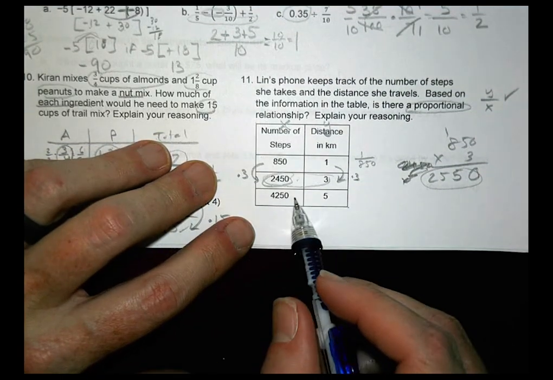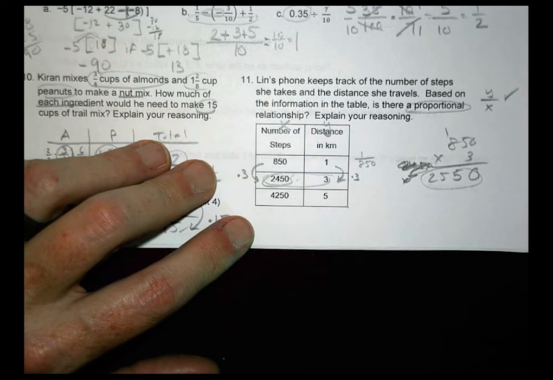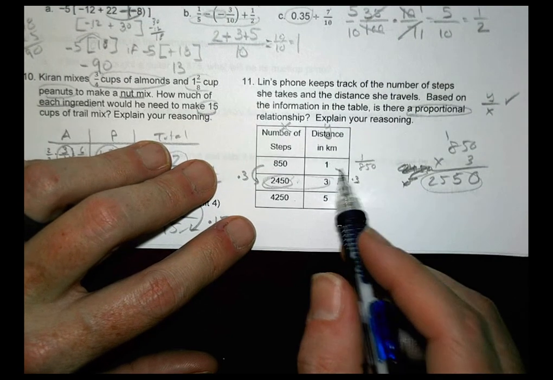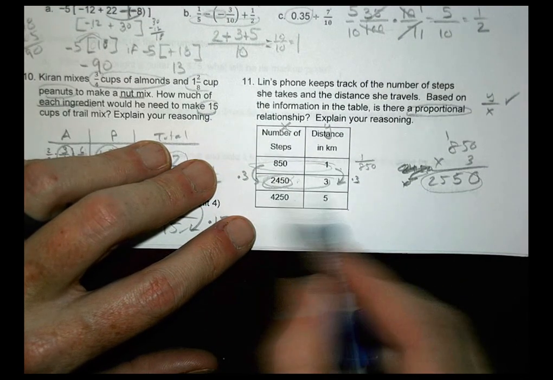This one could be proportional to that one, not really sure, but there's no need to even try it. We already know that that relationship here is not the same as that one, so it's not going to work.